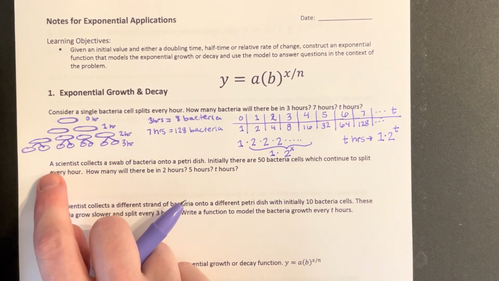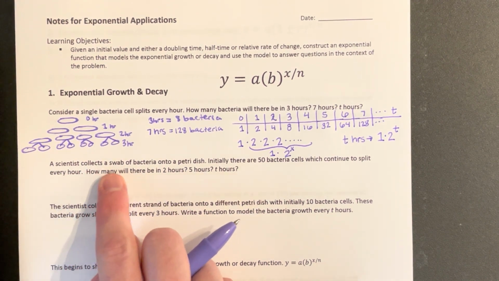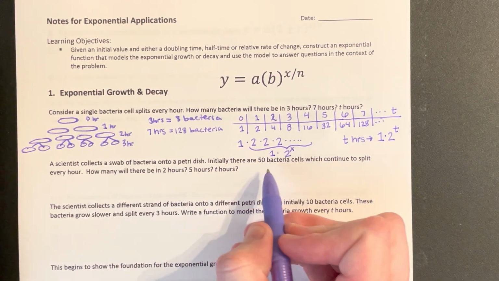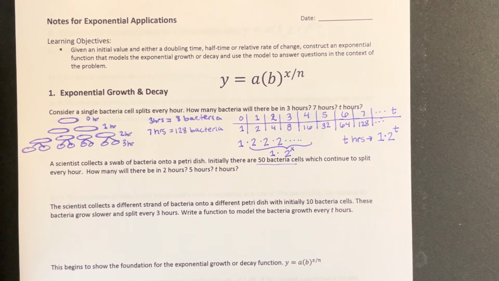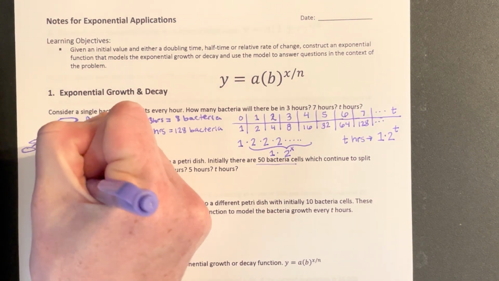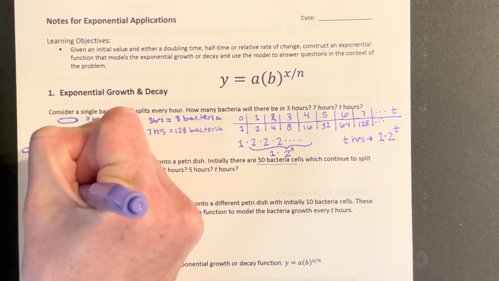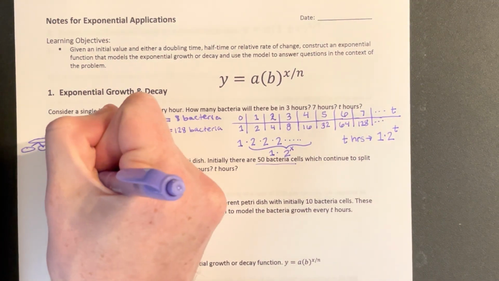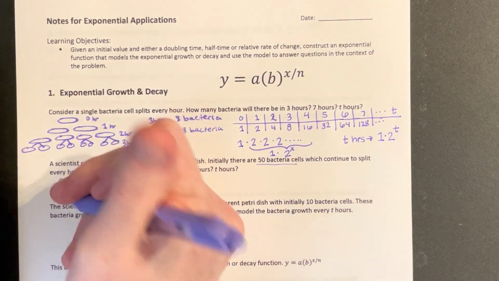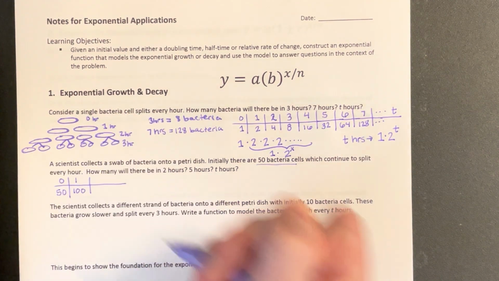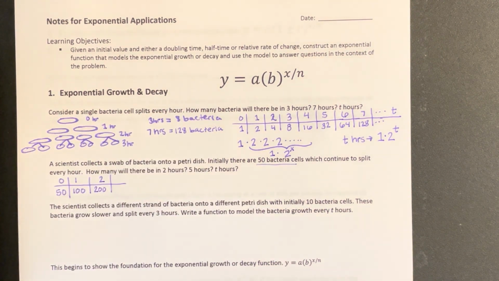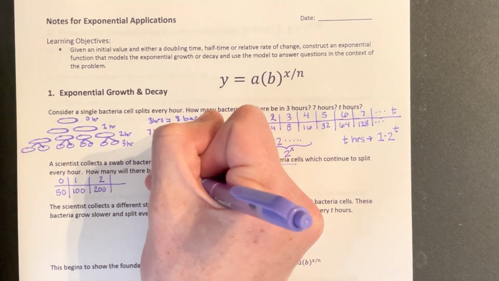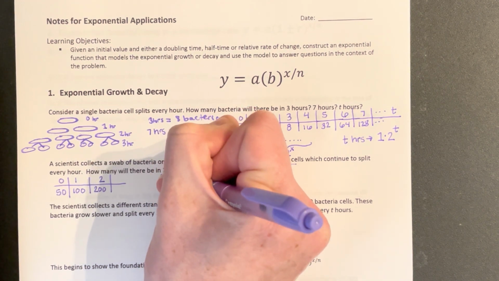Now, in the second part, we say a scientist collects a swab of bacteria onto a petri dish. Initially, there were 50 bacteria cells, and they're going to continue to split every hour. So instead of starting with 1 bacteria, we now have a collection of 50. At the very beginning. So 1 hour later, those 50 have each divided in half to make 100 bacteria cells. So after 2 hours, we're going to have 200 bacteria. So there's the first part of that. There'd be 200 bacteria.